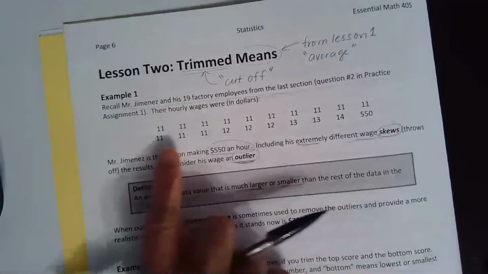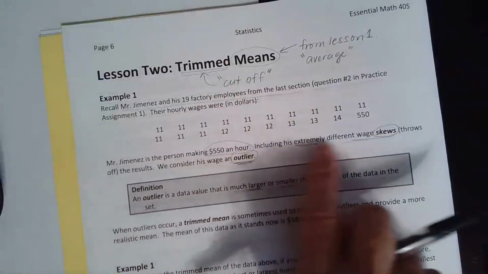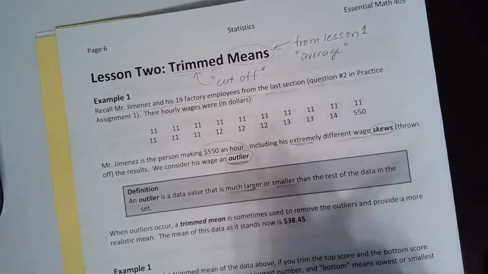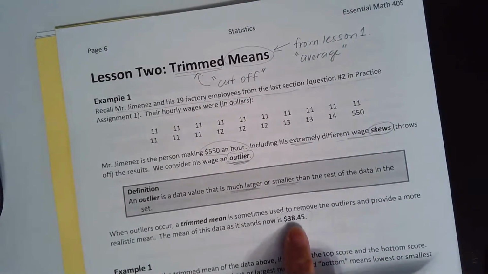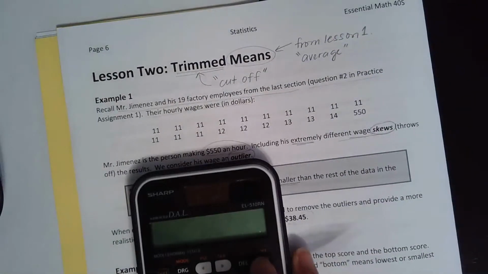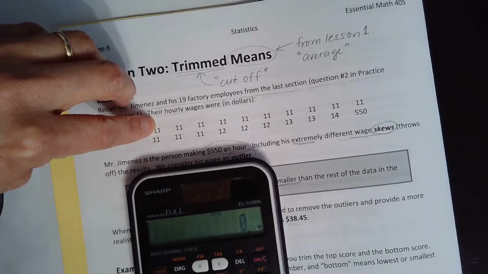When we look at this data, they're saying if I add all of these up, the mean would be 3845. So let's go ahead and do that.